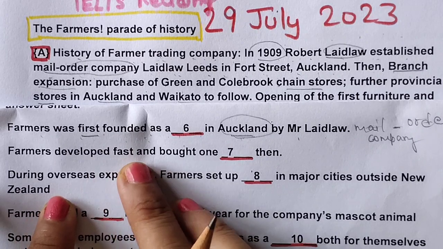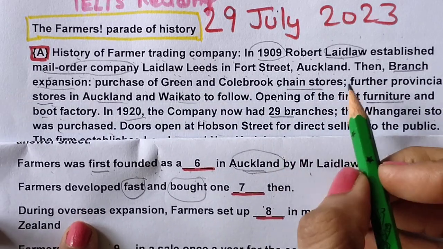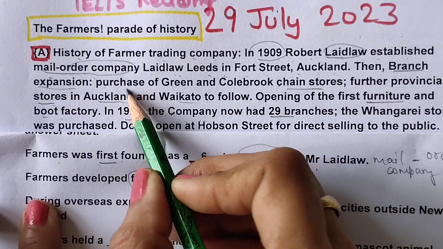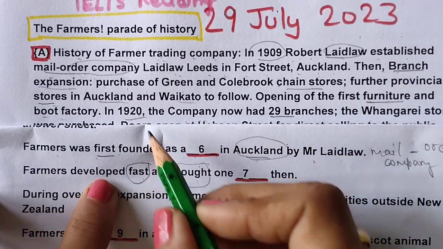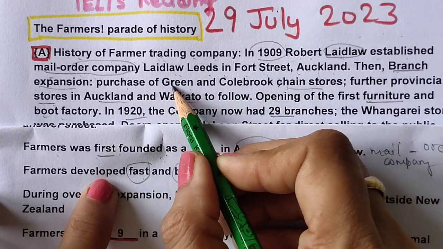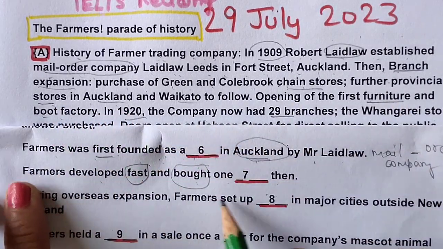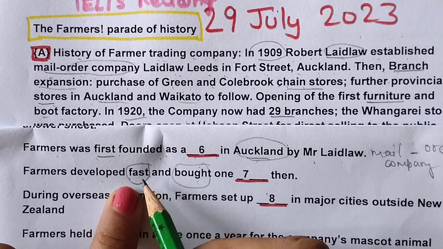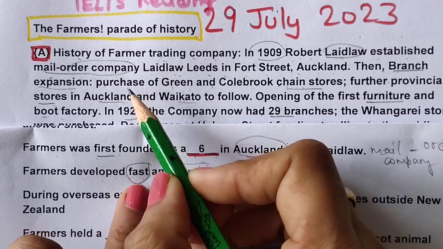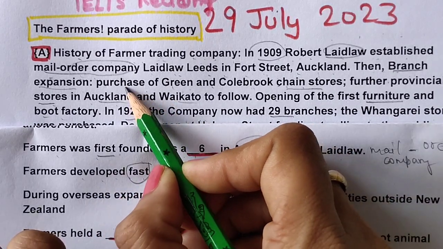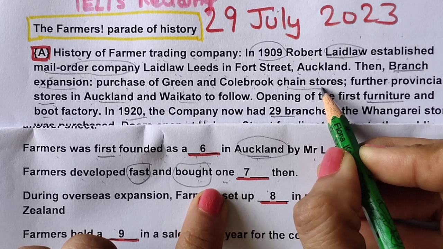Now next, farmers developed fast and bought one. So branch expansion means developed fast, and purchase of Green and Colebrook chain stores, further provincial stores in Auckland. Okay, farmers developed fast. So in indirect paraphrasing, how they have done: branch expansion, developed fast and bought. So instead of the second verb, they have used purchase. One, what they have purchased? One.